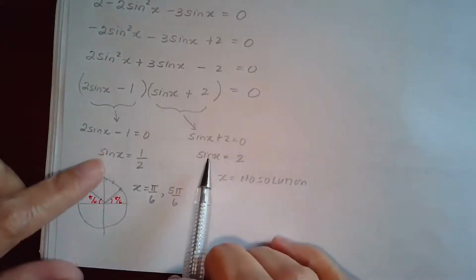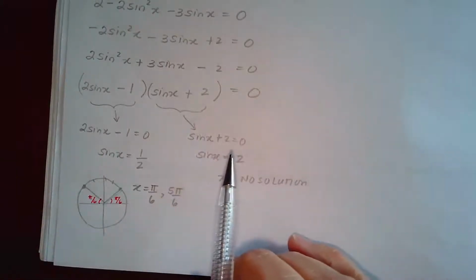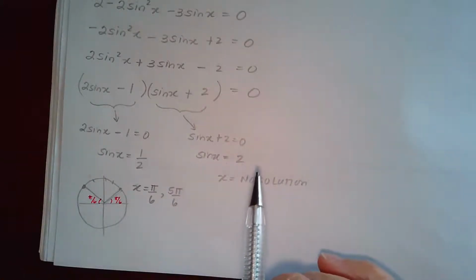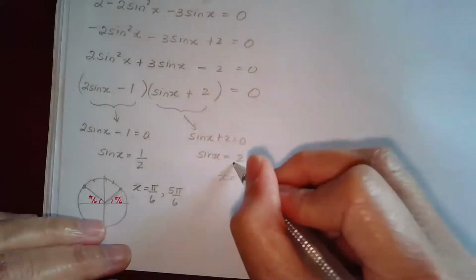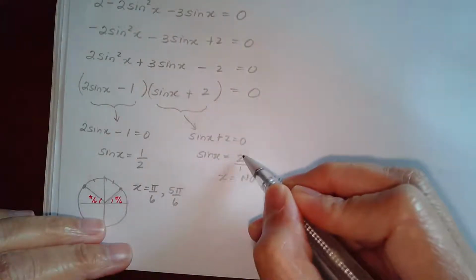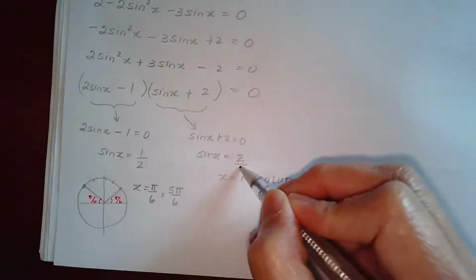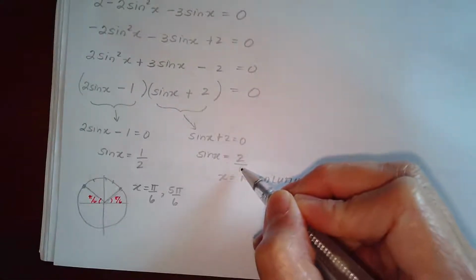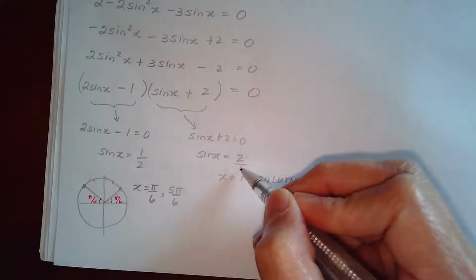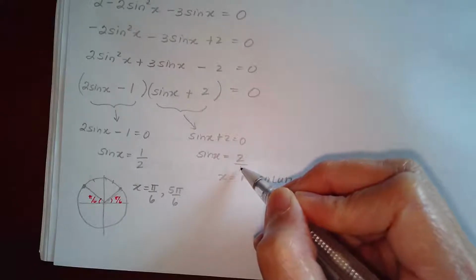Remember that sine is opposite over hypotenuse. So that means the opposite side is 2 and the hypotenuse is 1. This doesn't make sense because we know the hypotenuse is always the longest side in a triangle.